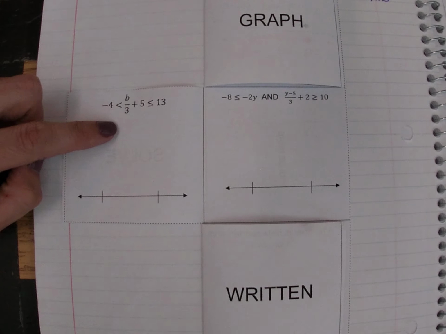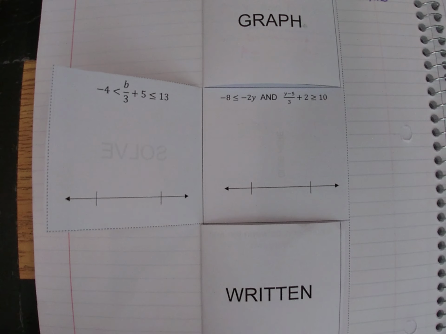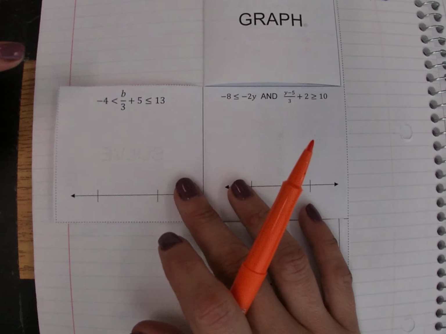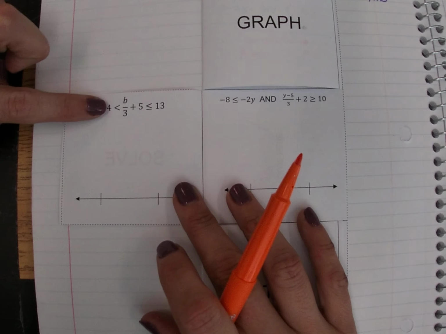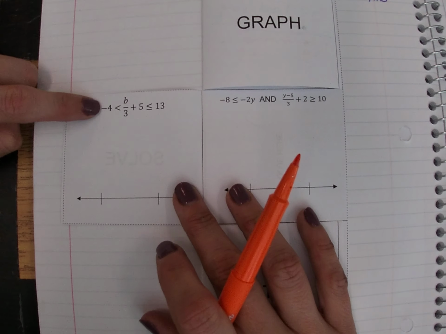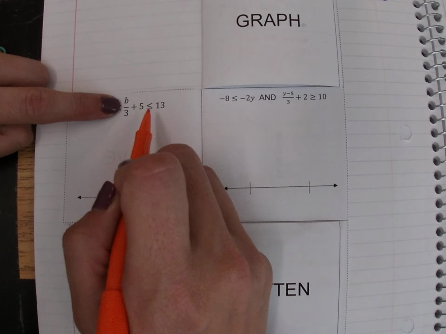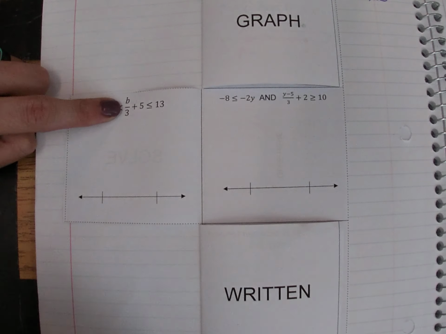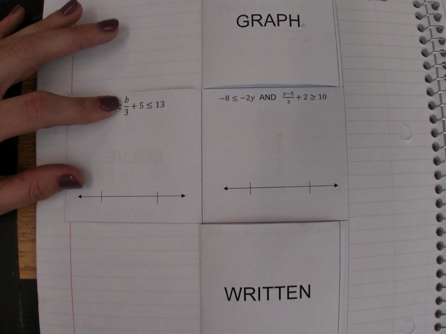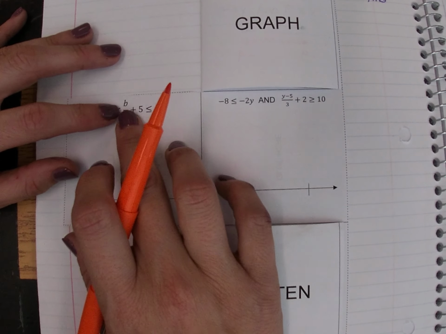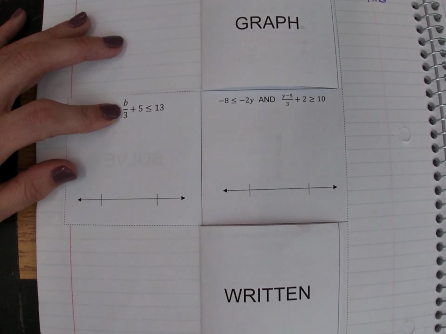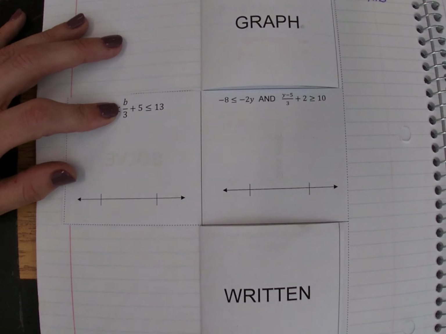Okay, so if we look at this, what we want to do is, for just a brief moment, ignore this stuff on the left. Don't ignore anything in the middle. Just look past this first inequality and say, okay, what if I were to solve b over 3 plus 5 is less than or equal to 13?